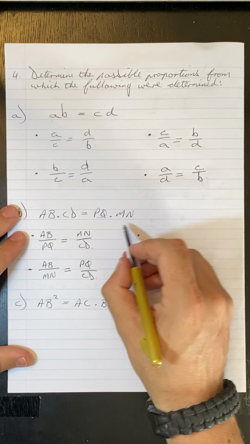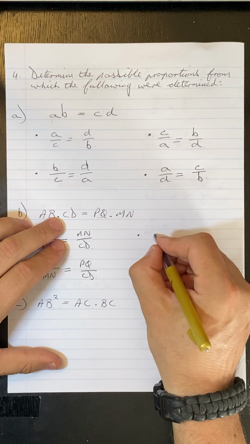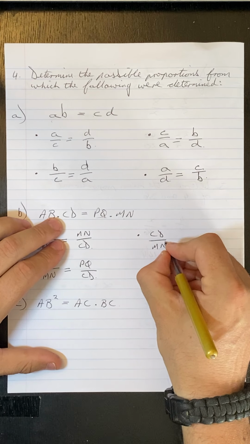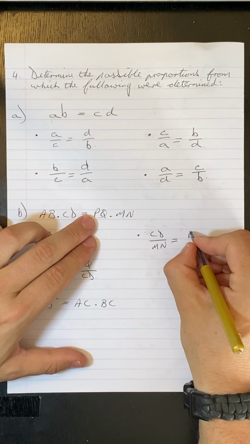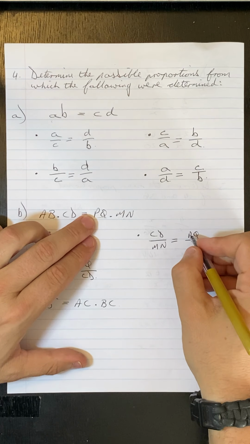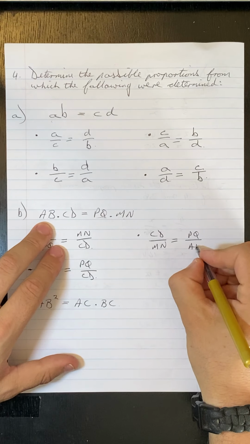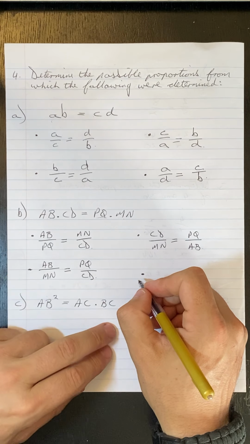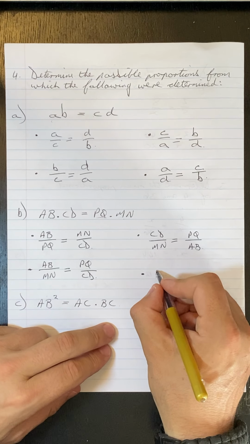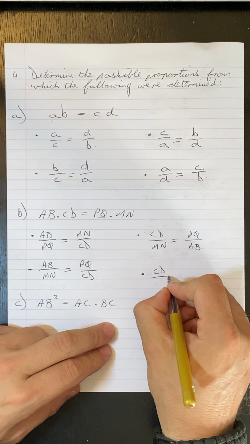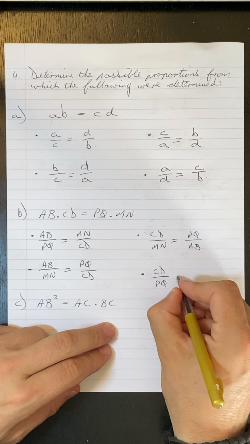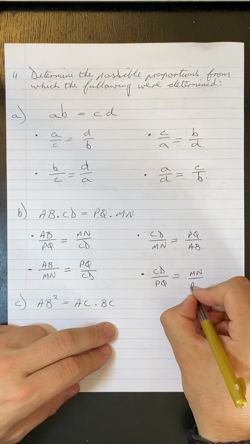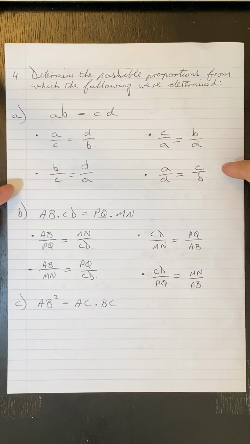All right, another possibility is keeping the CD at the top and dividing through by MN. And then we would have to leave the PQ up at the top and divide by the AB. Another possibility could be keeping the CD at the top, dividing by the PQ, keeping the MN at the top, and dividing by the AB. Very similar to that one.